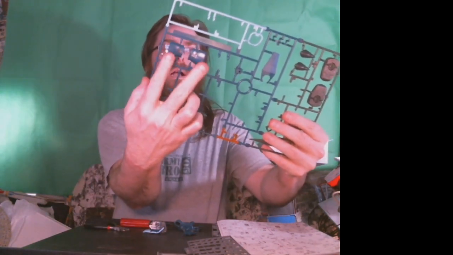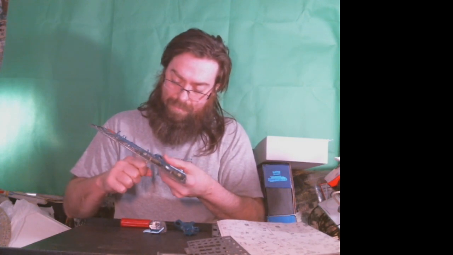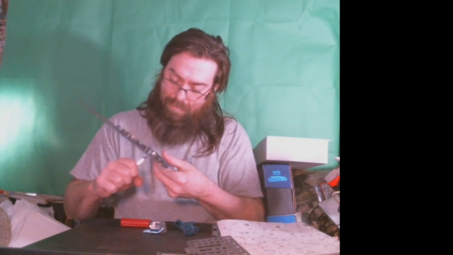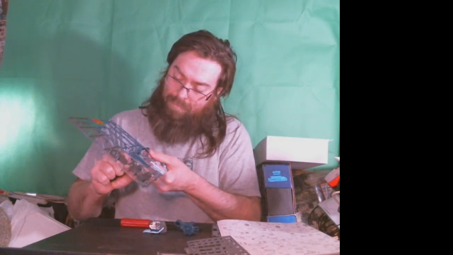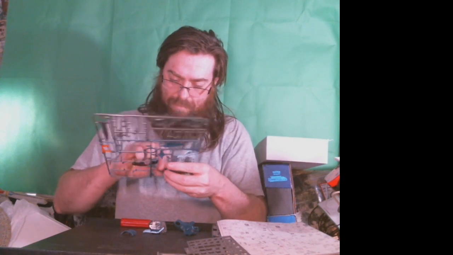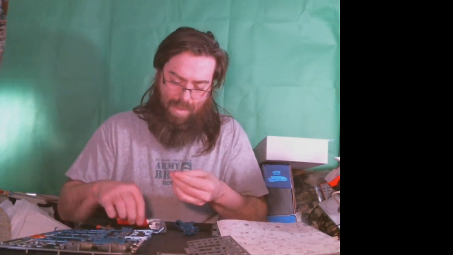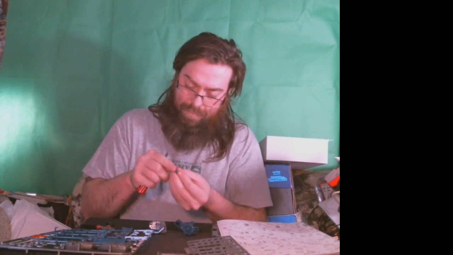Something. That'd be awesome. Then I got to put the A4s and A5s, which is these two, which are side guards for the hip. And then clean it up.